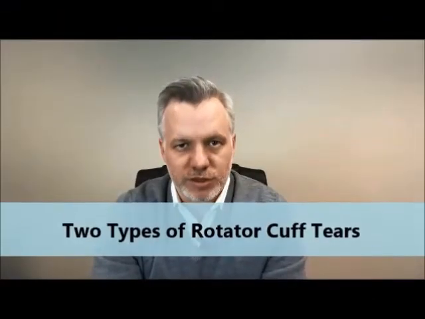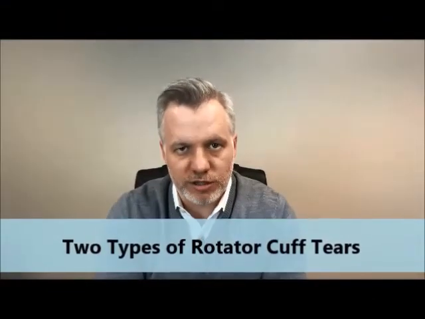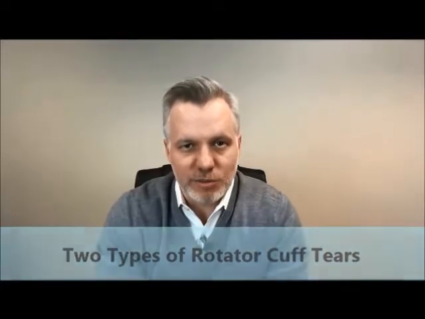There are two types of rotator cuff tears, traumatic and degenerative. Traumatic tears, as the name would suggest, are usually due to an isolated injury such as a car accident or a fall from height. Degenerative tears are far more common. They are a result of an accumulation of small injuries or just simply wear and tear of the rotator cuff tendons over time. The incidence of rotator cuff tears has been found to be as high as 30% in patients over 60 years of age.